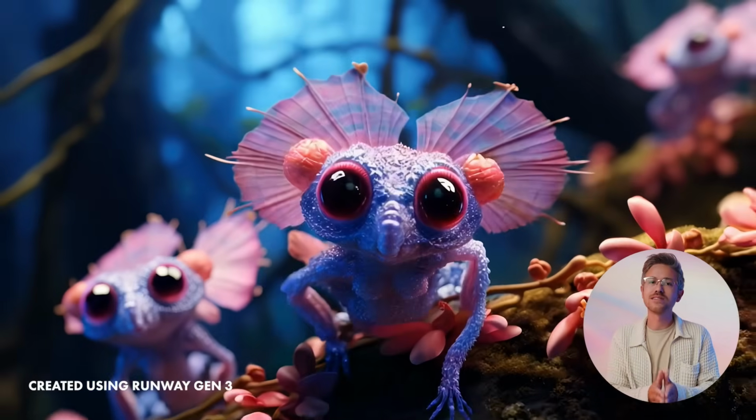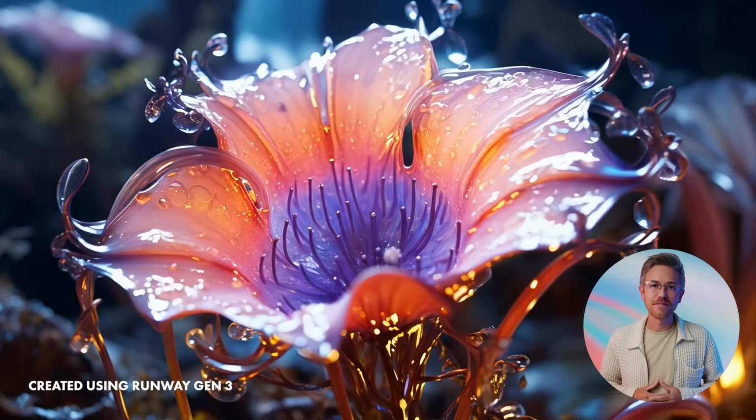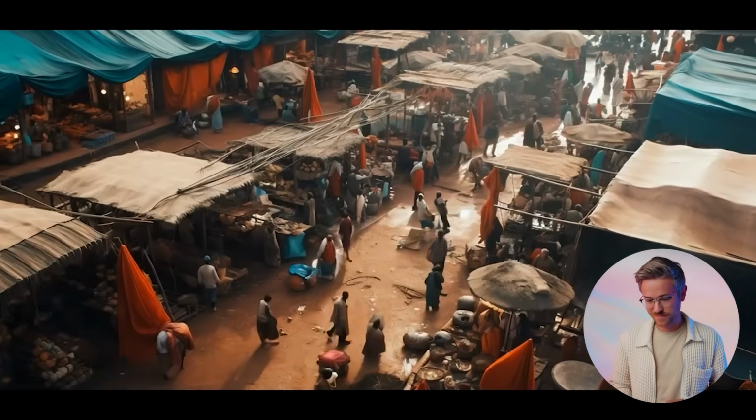Without image to video, it's very challenging to create an AI film. So in this video, we are going to break down the entire process of creating a really cinematic video. But first, I want to show you a quick example of this AI video technique in action. Let's take a look.